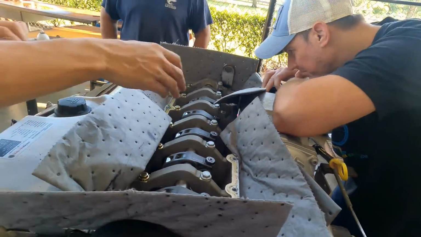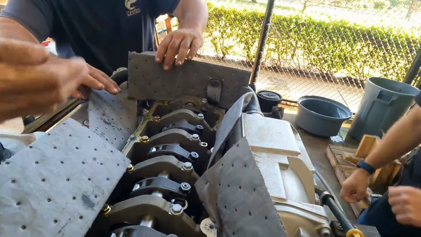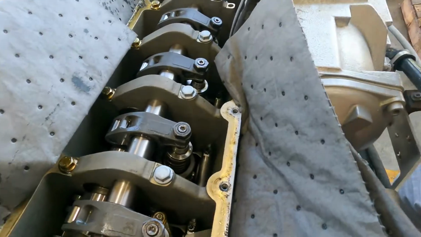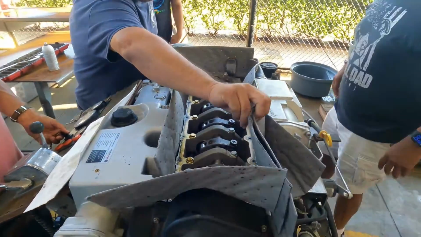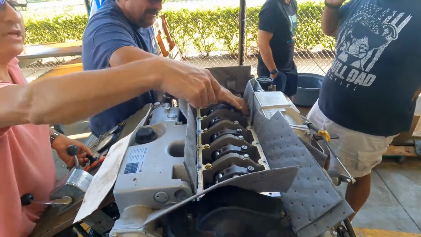All right, guys, I am going to start the engine, and you see the lubrication and how it works. I suggest you guys back up because this thing is short.